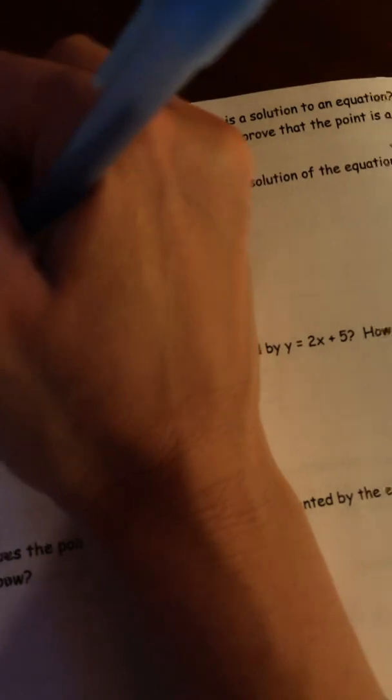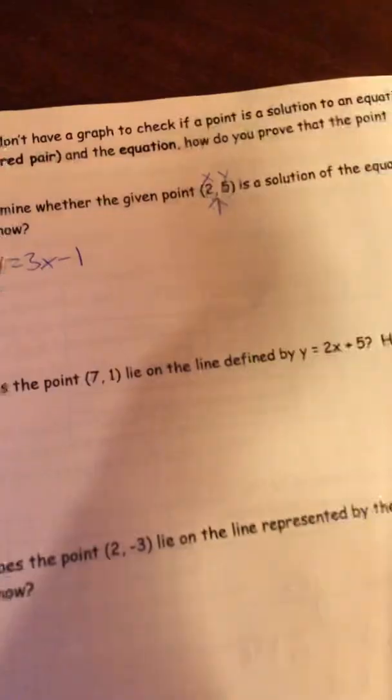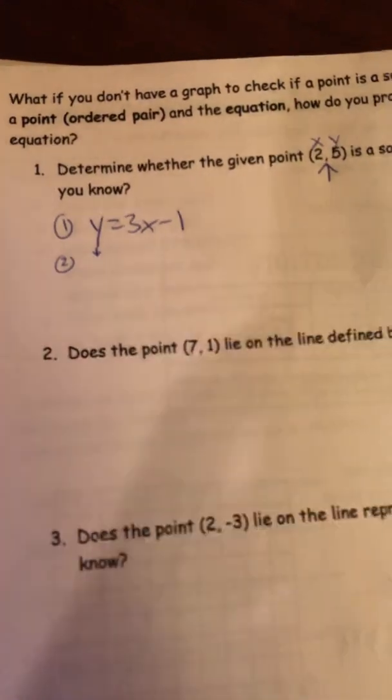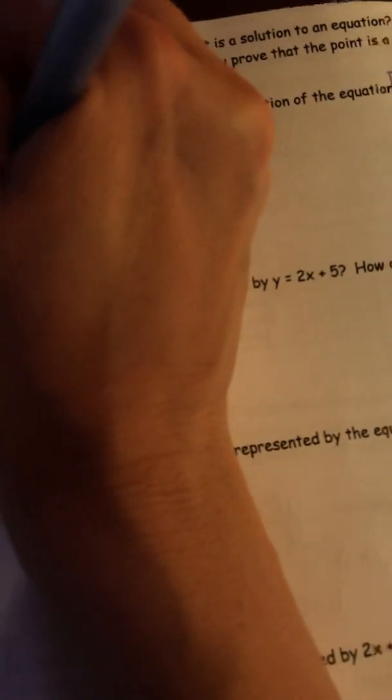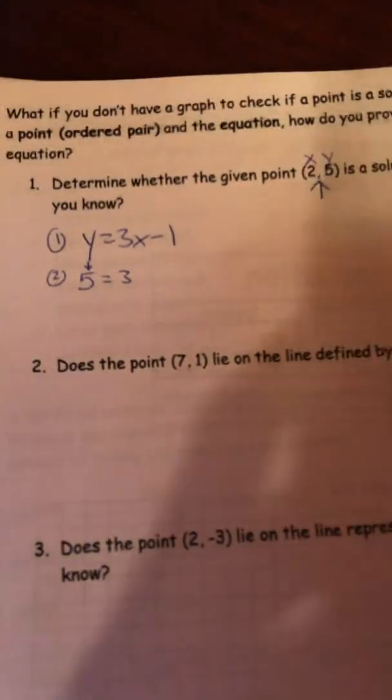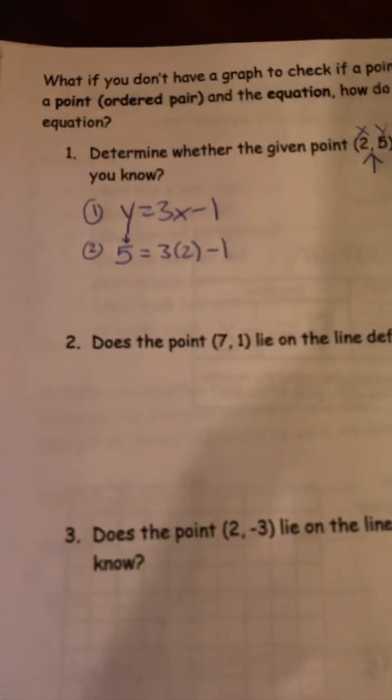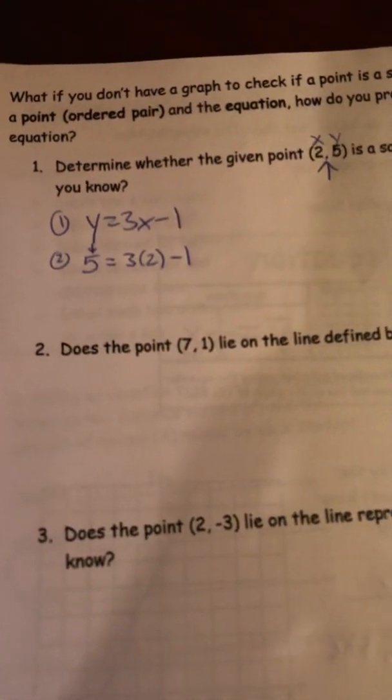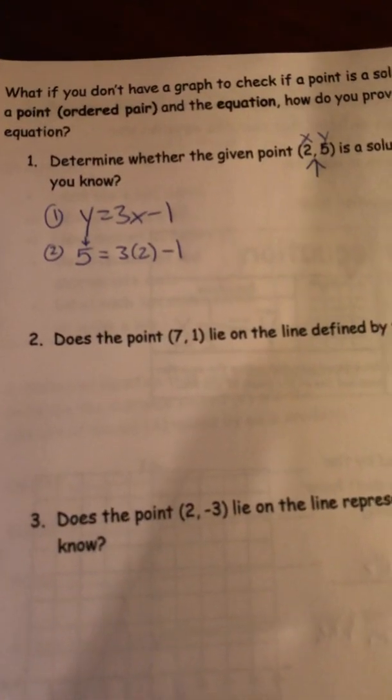So step 2, take the y, and you're going to substitute. Instead of y, you're going to replace y with 5. Equals 3. Now that's 3 times x. So we're going to do 3 times 2 minus 1. So that's the substitution line. Then I'm going to simplify each side.